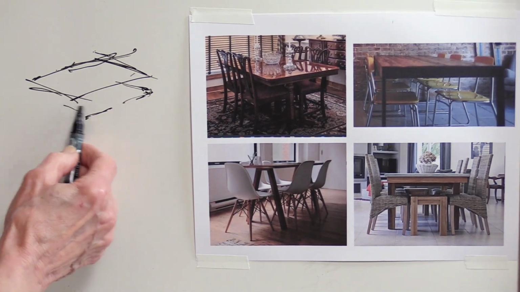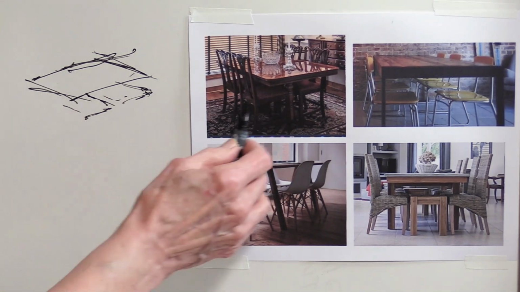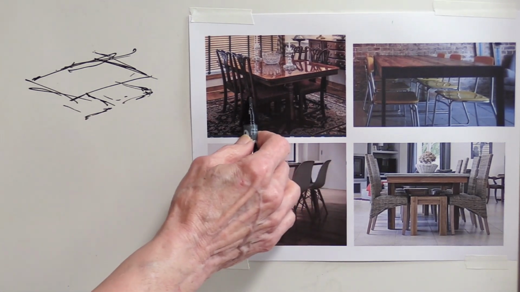And then these would be the same way. This is what you look for. The ones on the end, you see that is a straight line going across here.